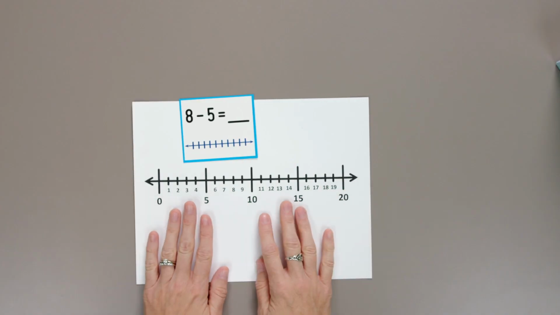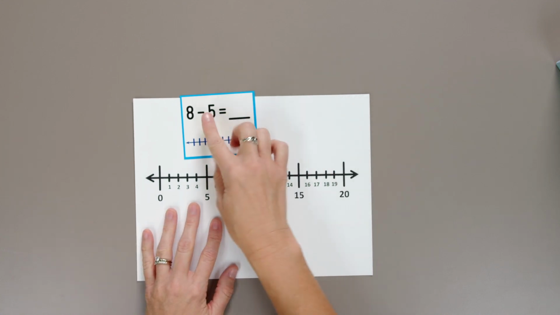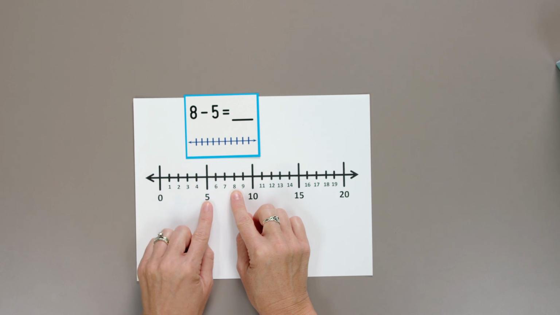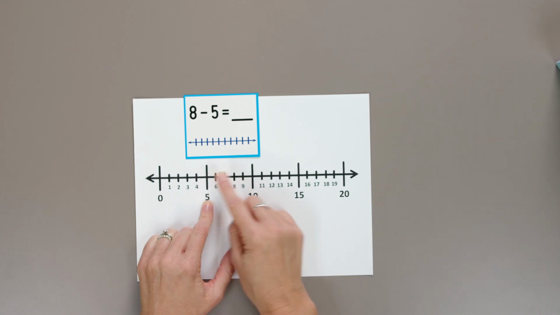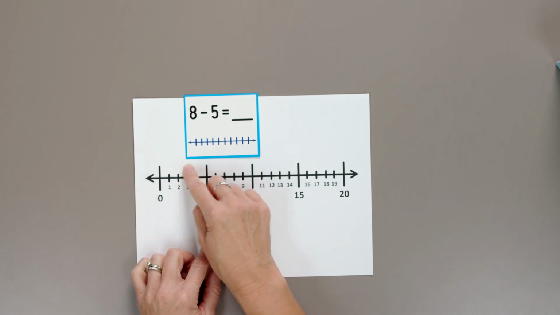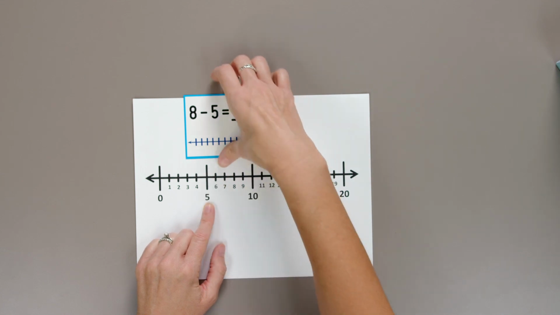And our last one, 8 minus 5. Well, I'll put my finger on 8 and my finger on 5 and see how close they are. What's the difference between 8 and 5? 1, 2, 3. 3 jumps. 3 jumps is less than making 5 jumps back. So I can think of 8 minus 5, which is 3 jumps, is 3.